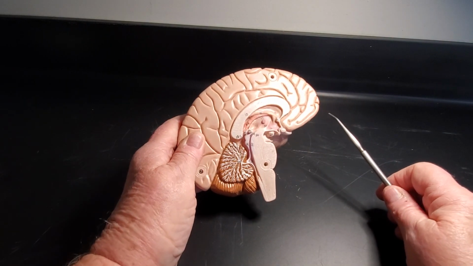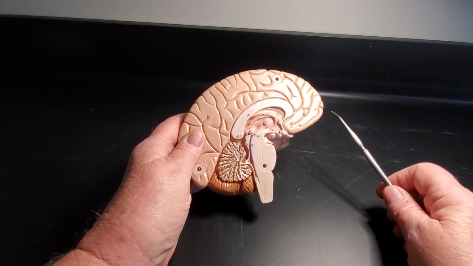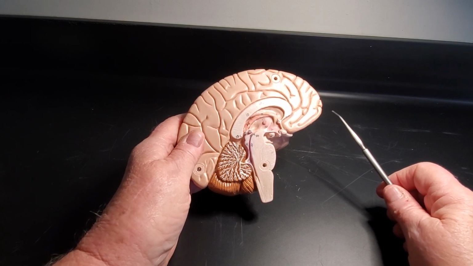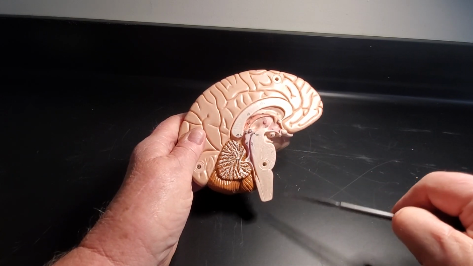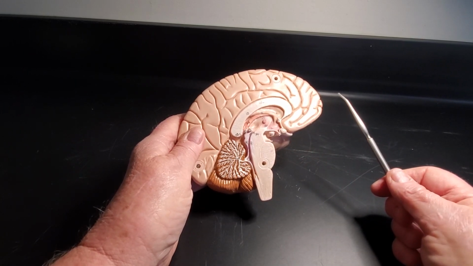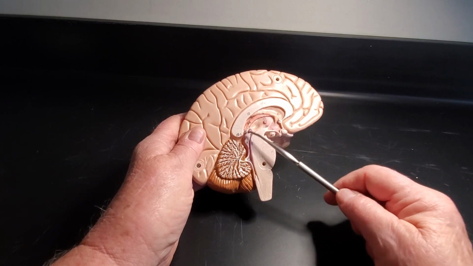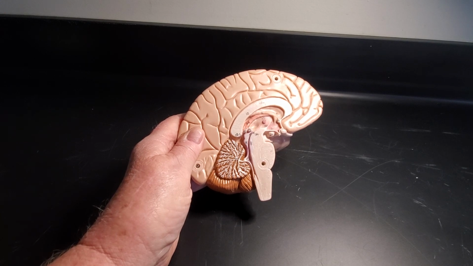Now that covers everything on the sheet. However, I am going to make a separate video on the brain model. I'm going to take out the middle of this brain and show you a different view of everything and point out some other structures or revisit some of the structures we've already looked at. So make sure you watch that separate video that I'll be making on the inner part of the brain.